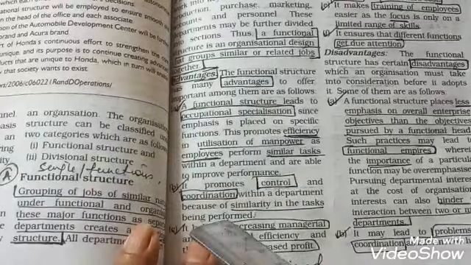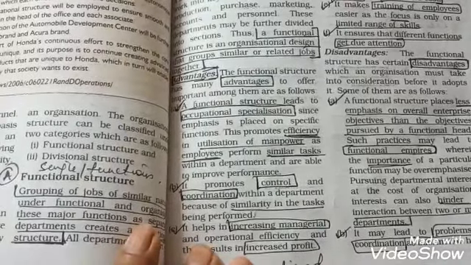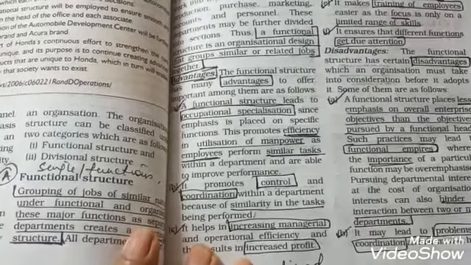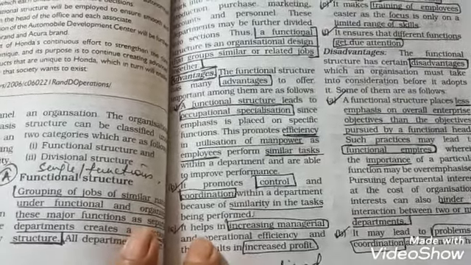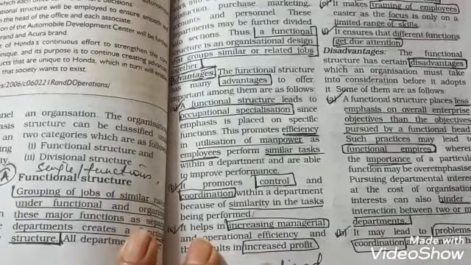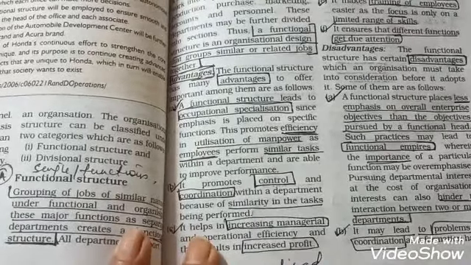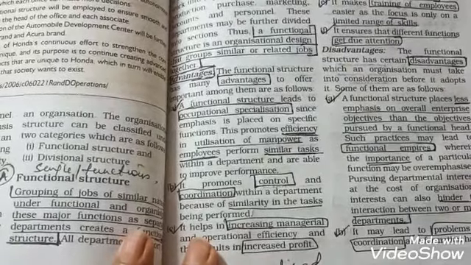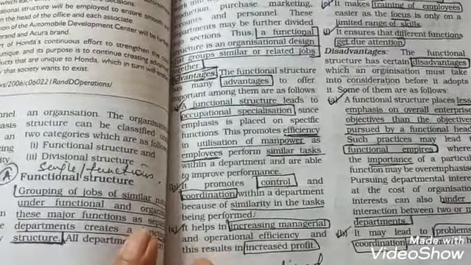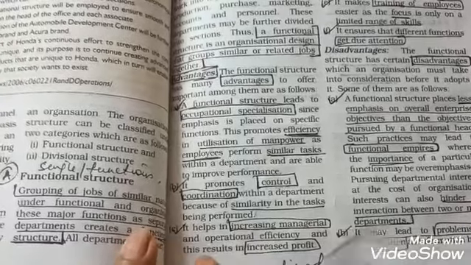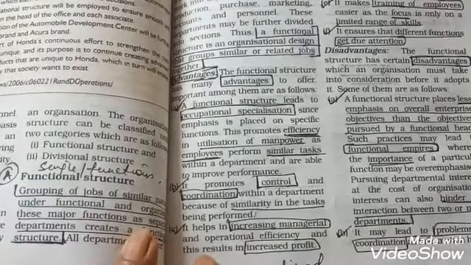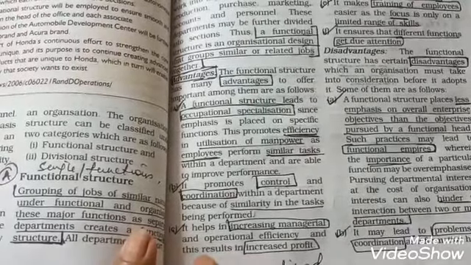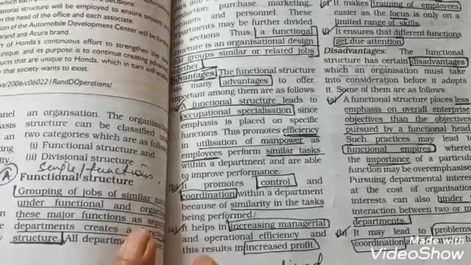Second is there is better control and coordination. The same story. Why better control? Because उनका काम एक जैसा ही है. Now the commerce department, it's easy to handle for system. The science department is easy to handle in totality. Reason because we are all doing similar work. There's a lot of control. There's a lot of coordination between us when we are doing our work. We know what is the work of the other also. It helps in increasing managerial efficiency and increased profits, right?